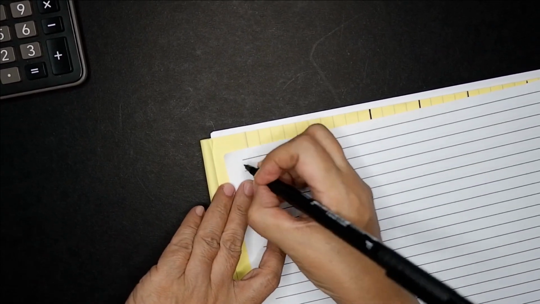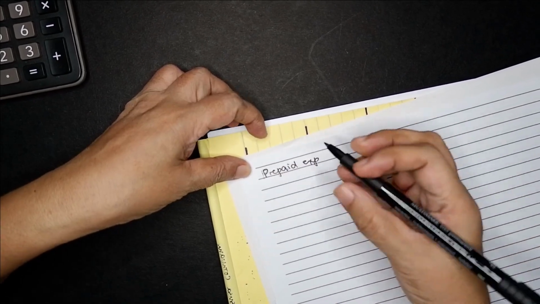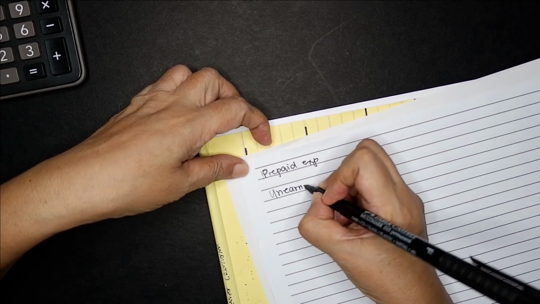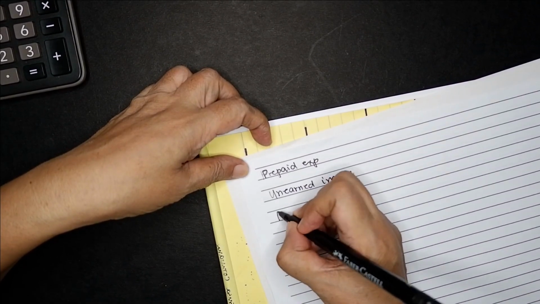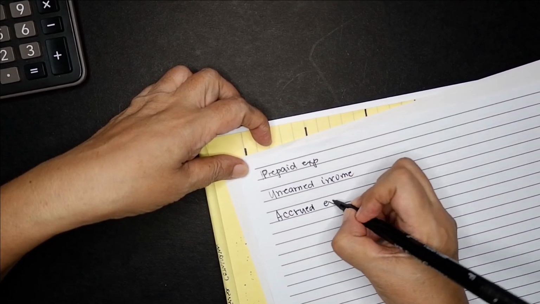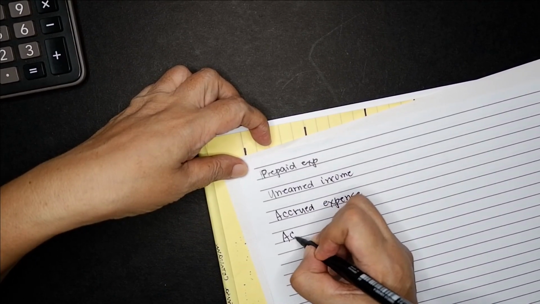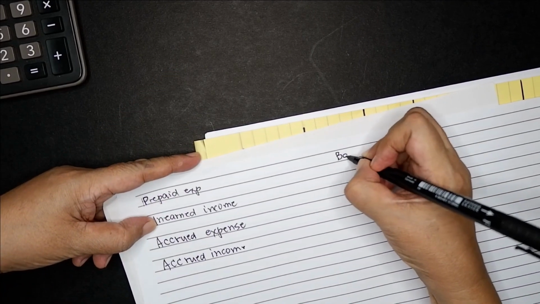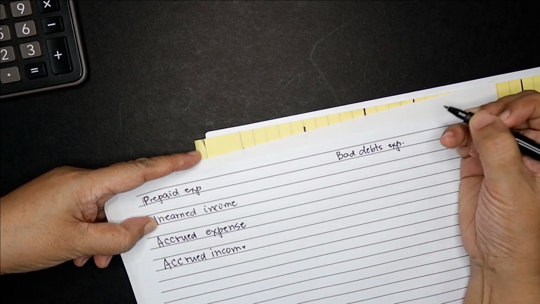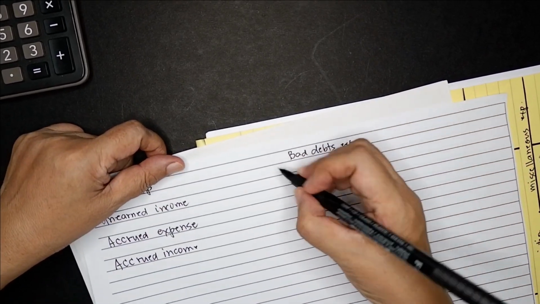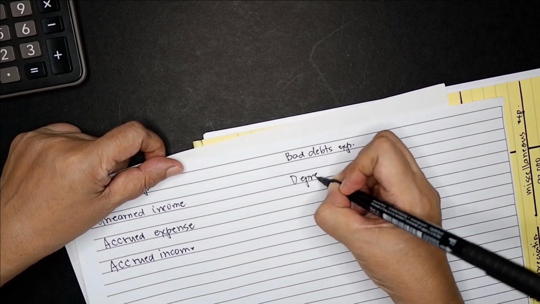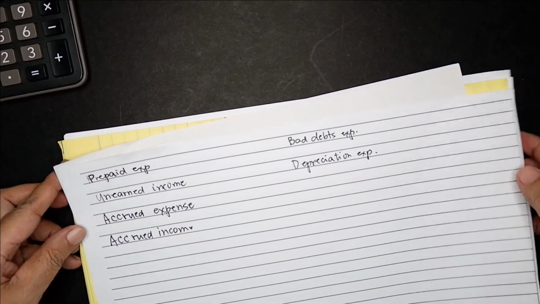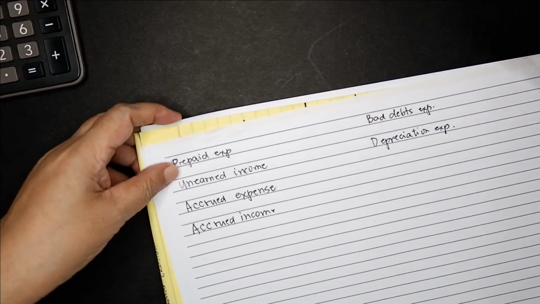We have prepaid expense, we have unearned income, then we have accrued expense, we have accrued income, we have bad debts expense, or sometimes it is called doubtful accounts expense, and we have depreciation expense. Okay, these are the 6 accounts that need adjustment every end of accounting period.